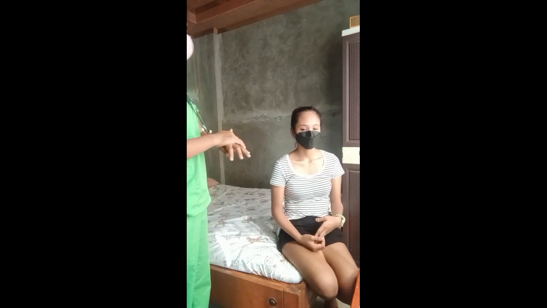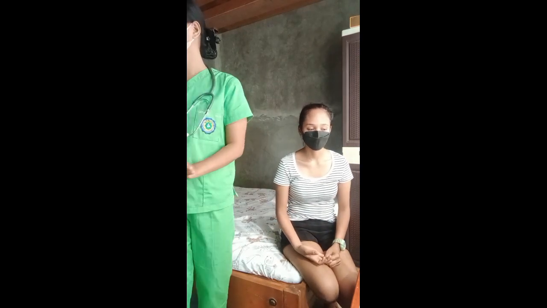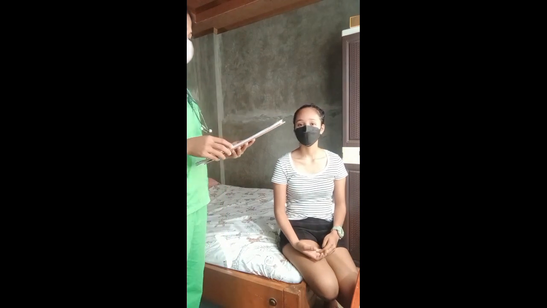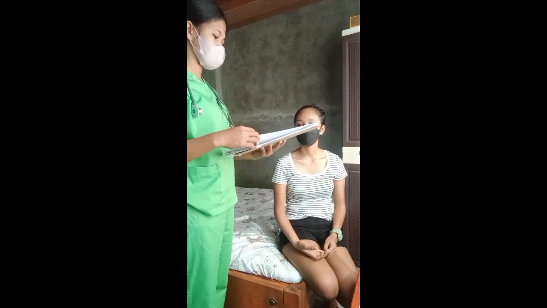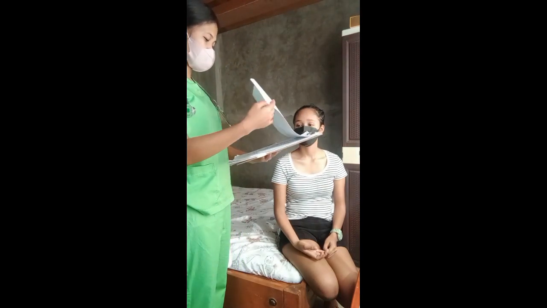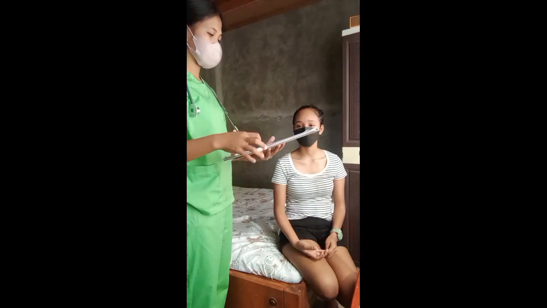For our assessment, I'll be assessing the thorax, particularly the posterior part of the thorax, and also the lungs. For this assessment, I need to inspect, palpate, percuss, auscultate, and also listen to the breath sounds. Let's assume it's completely confidential between me and the attending physician that I'll be referring it to.